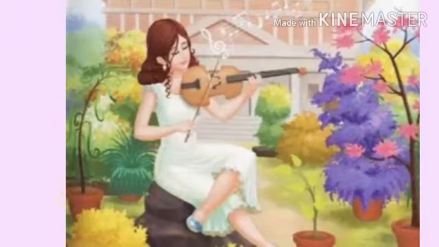Students, hope I am clear up to here. So what did we learn till here? We learned about the main character of the story. Who is she? Her name is Revathi, and her love for music. So which raga she used to play? Yes, the raga Mohanam. And we also come to know that she loves plants also.